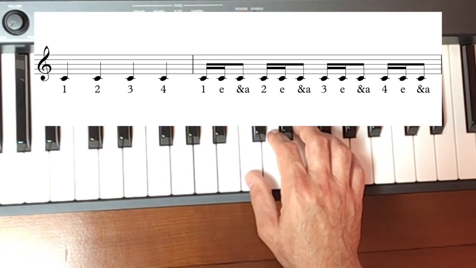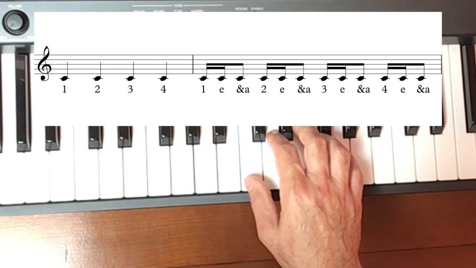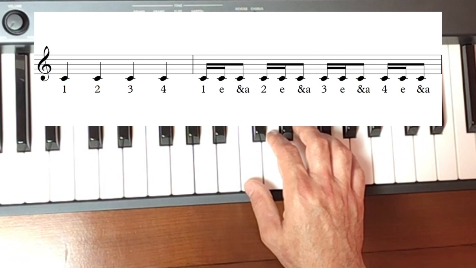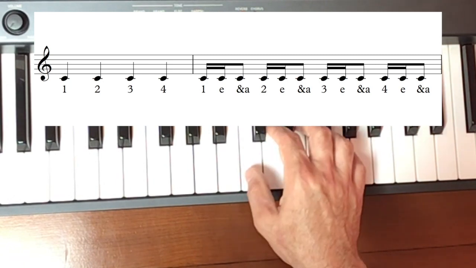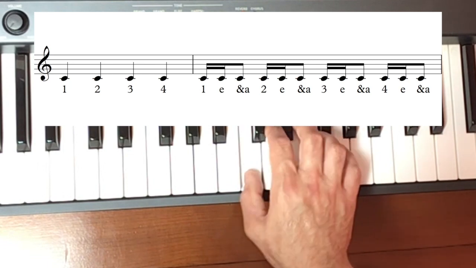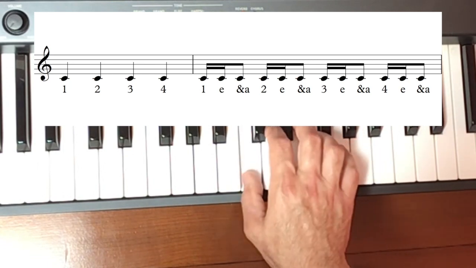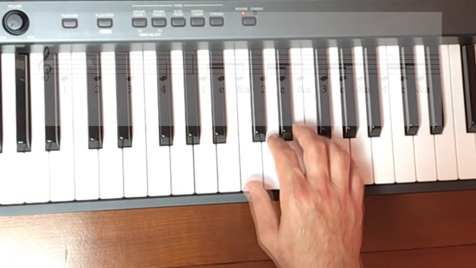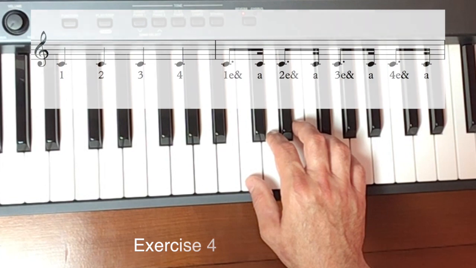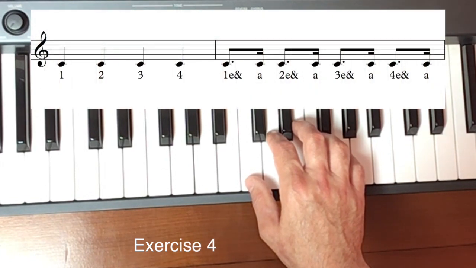Okay, one more time here. Exercise 3. 1 measure for nothing. 1, 2, 3, 4. 1, 2, 3, 4. 1E and 2E and 3E and 4E and. Fantastic.